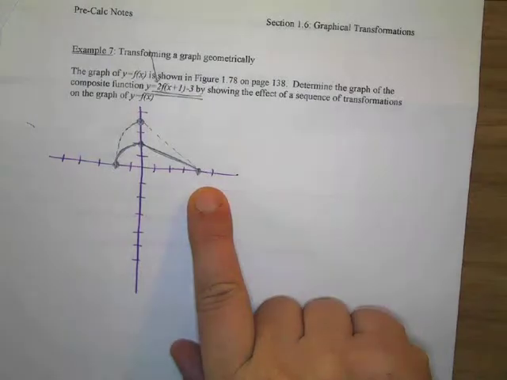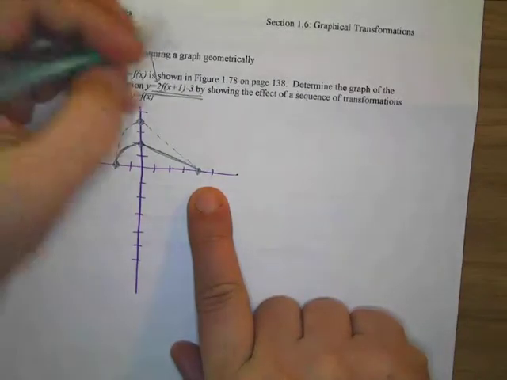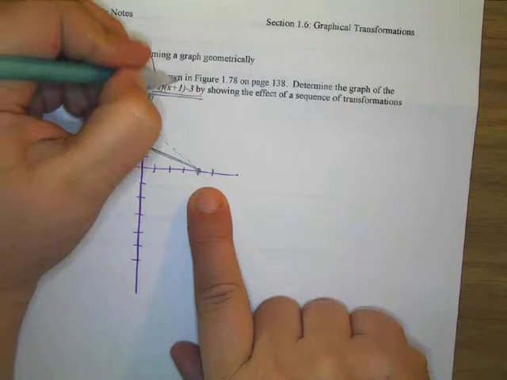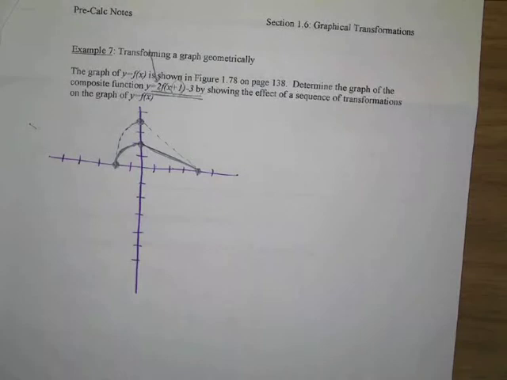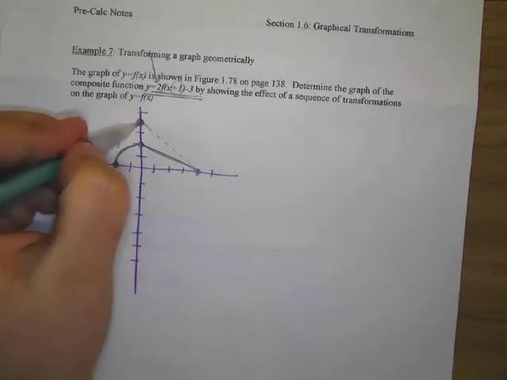Are you okay with the vertical stretch part? And then I just read left to right. So then I have the plus 1 on the inside. So that means it's a horizontal shift, and it's the opposite, so left 1. So I'm going to take all my points, and I'm going to move them back 1.